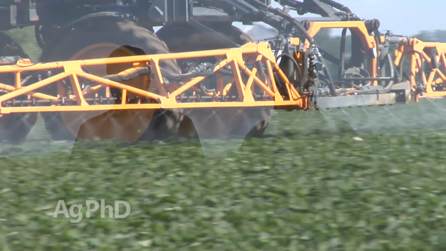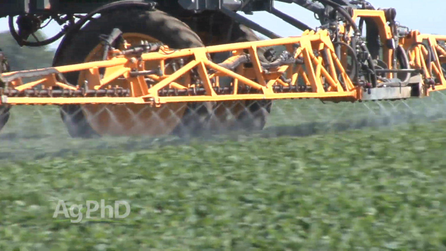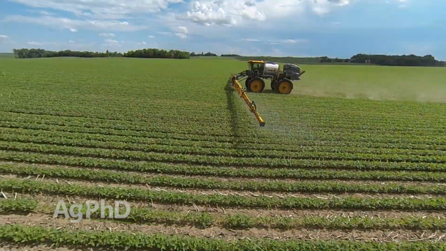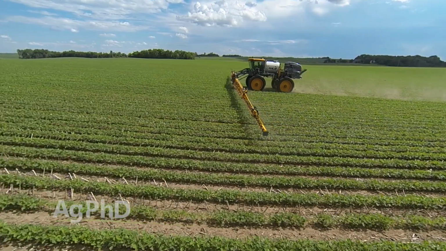You know, it won't be long in this field and we'll be thinking about the need for residual control late in the season in our soybeans. When we think about the different residual choices, we're mainly looking at broadleaf weed control, but you could get some boost on your grass control as well. We'll talk about what the options are.